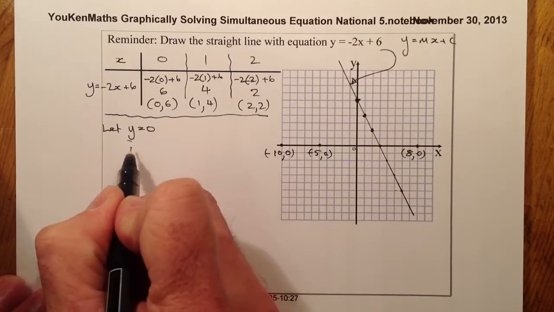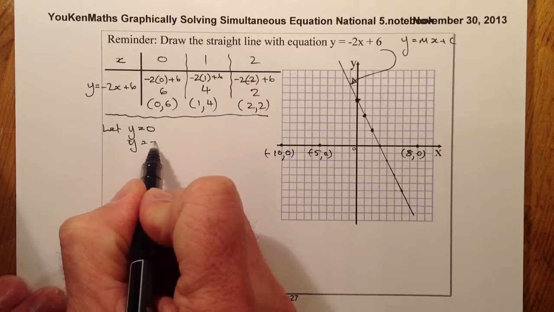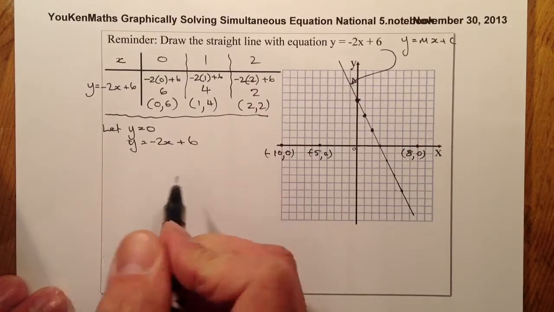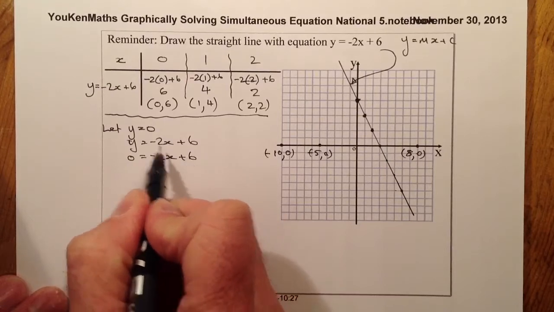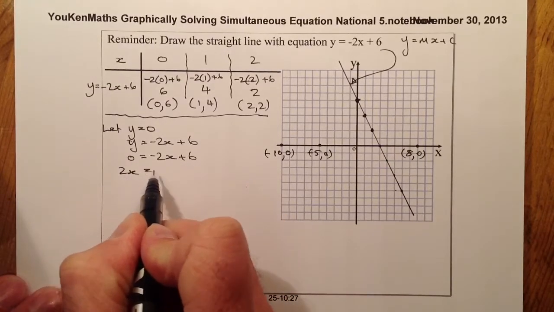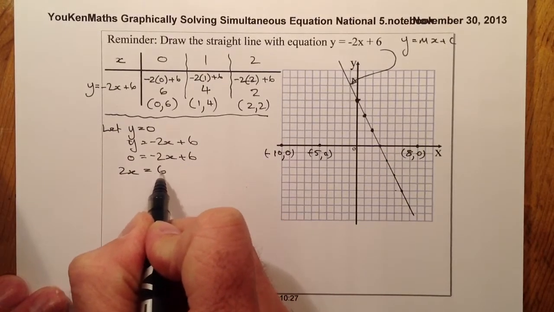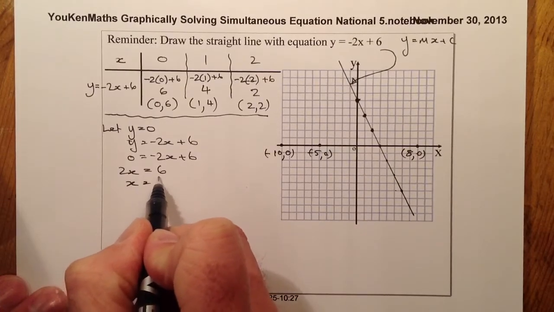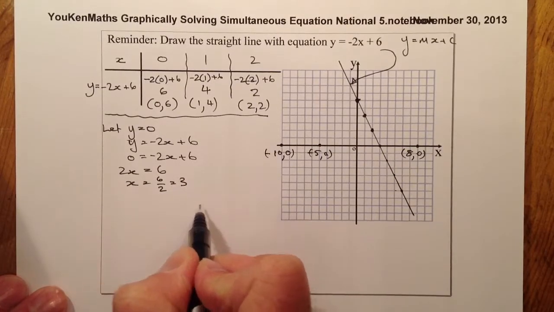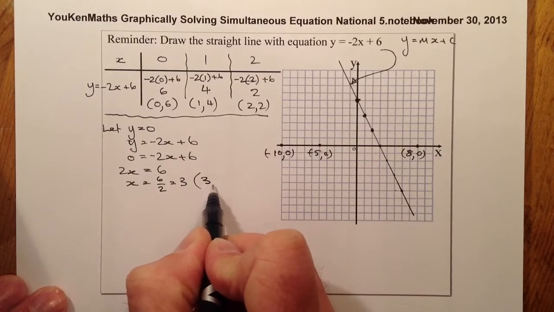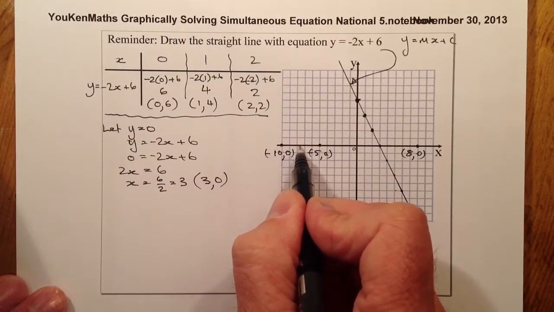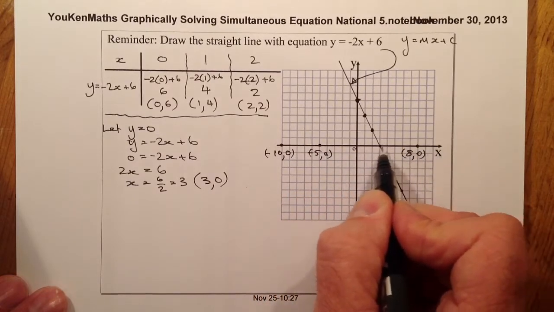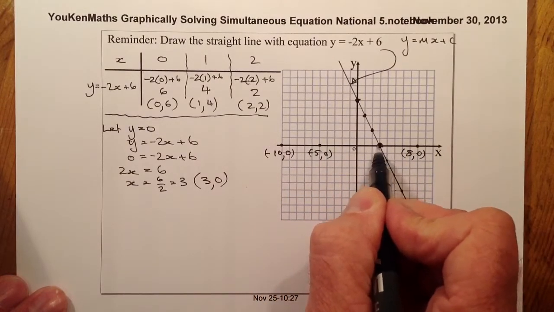Right then, so my equation is y is equal to minus 2x plus 6. What I'll do is I'll substitute a 0 in here. Take the minus 2x over to this side, becomes a plus 2x, and that will be plus 6. So from there, I've got x is equal to 3. So there's my first coordinate that I'm going to use, 3, 0. So that tells me where the straight line cuts the x-axis, and there it is there.